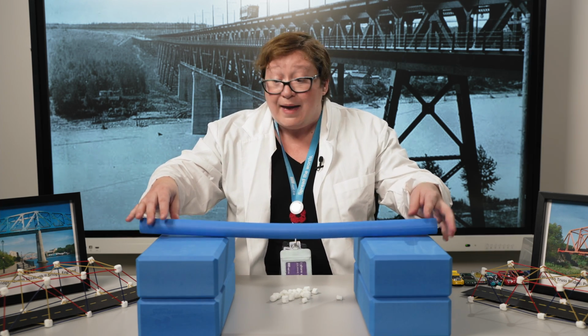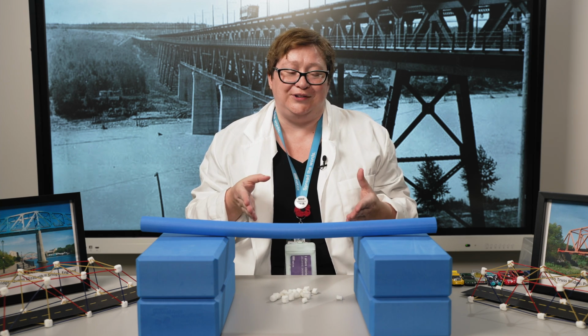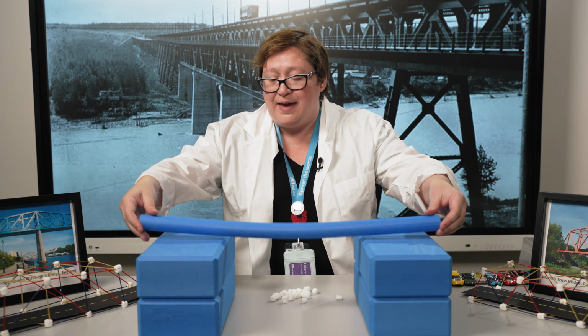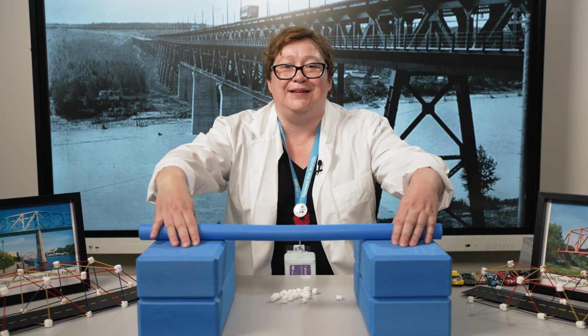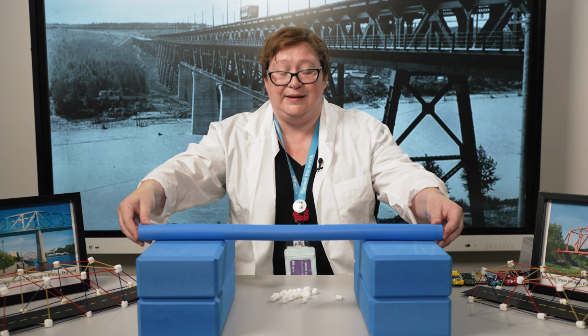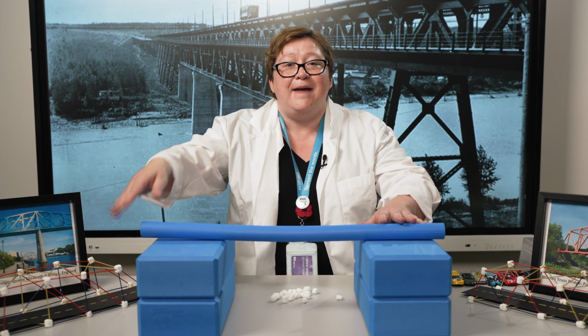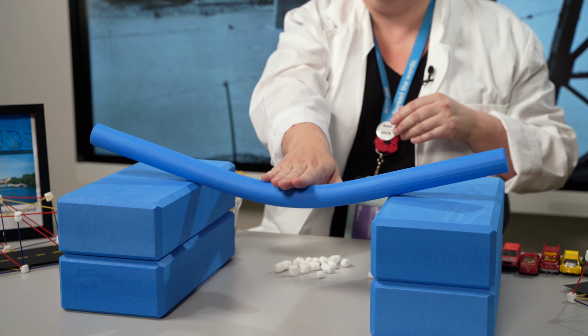So as we've discussed, compression and tension are two of the forces that happen when we make a bridge and we place it across two braces like this. So using this piece of foam as an example, if I apply a force or a load to this foam, you can see that it wants to bend.